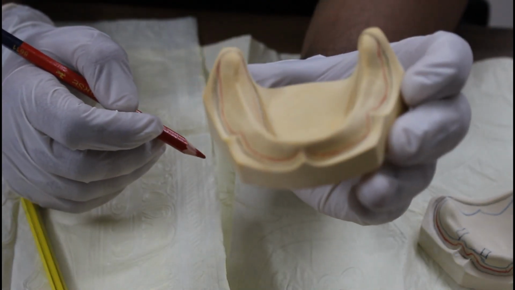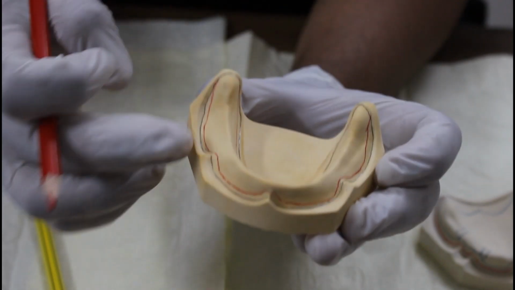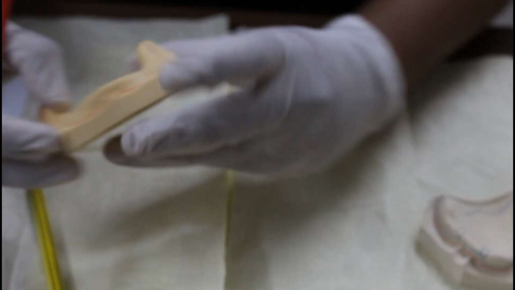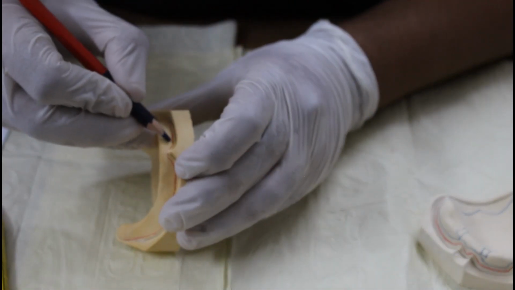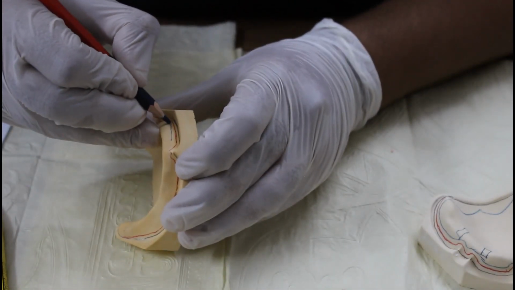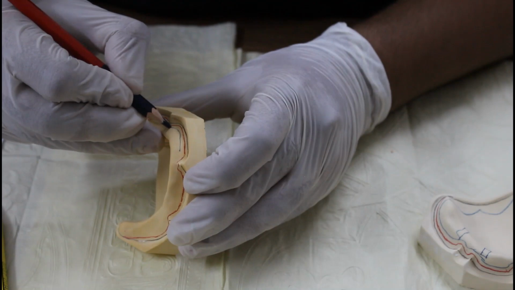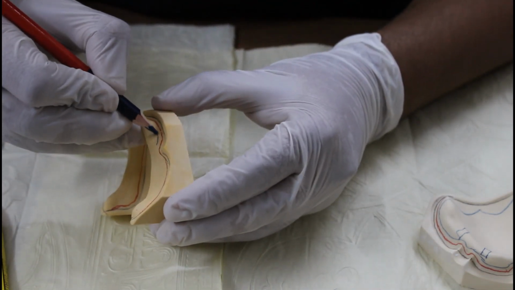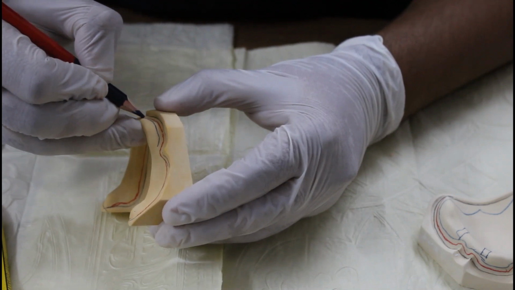So you have a tray line with the red color 2 millimeter above the sulcus line. Now take your blue color pencil, mark it 2 millimeter above the red color line. This is your spacer line.